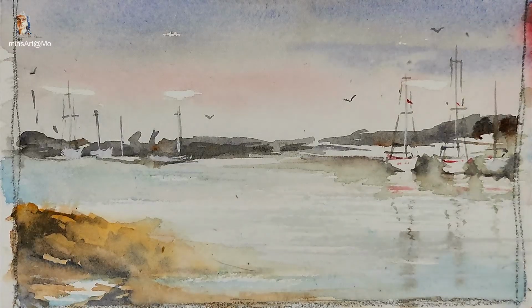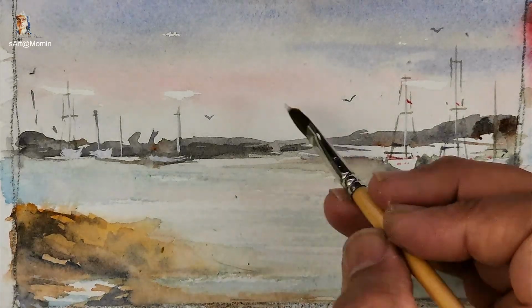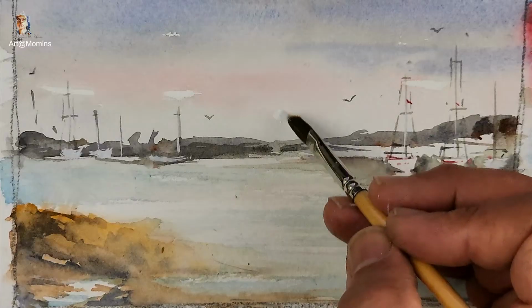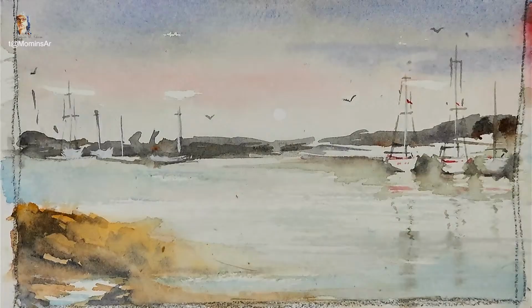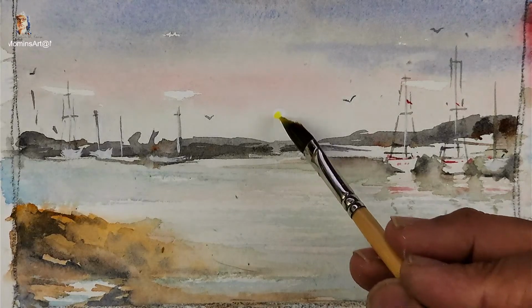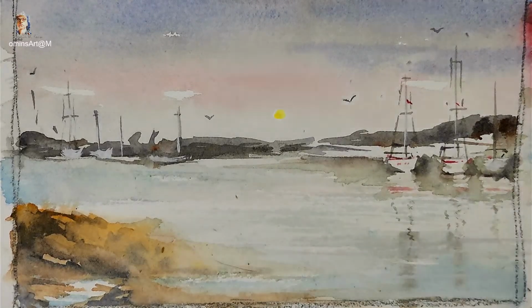I can create a sun: you just get some really white color and put white here. Then clean your brush very thoroughly because this will create some problems. And then there you go, there's a sun here.